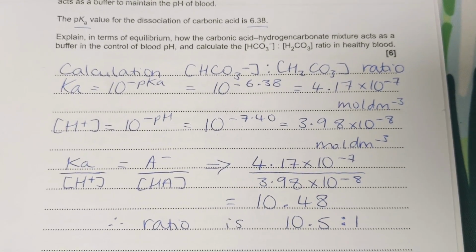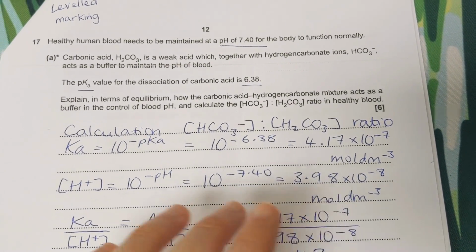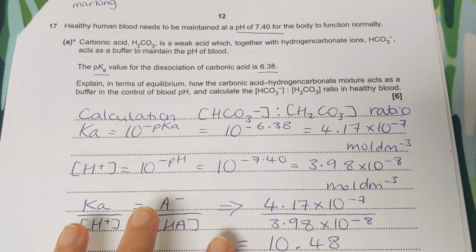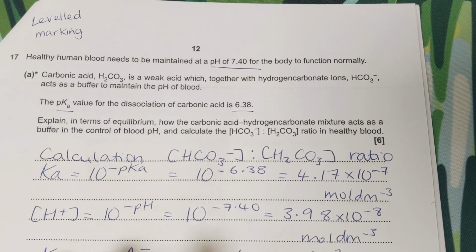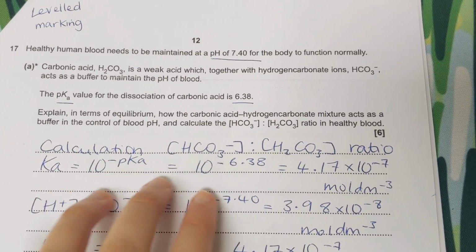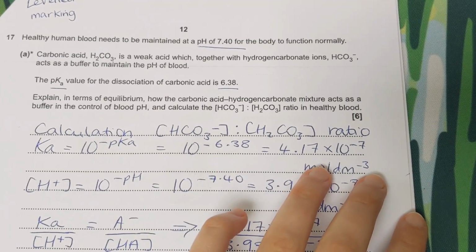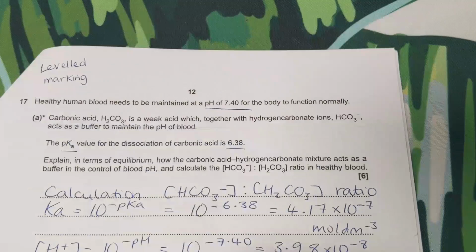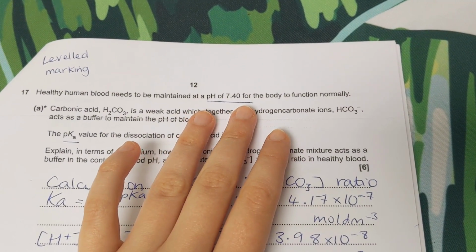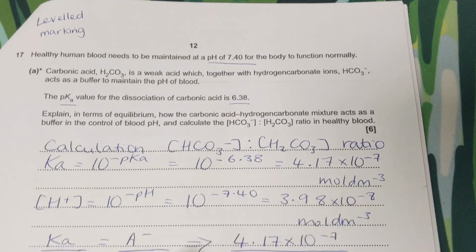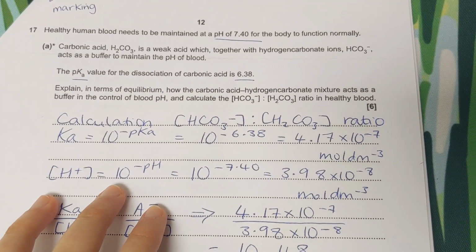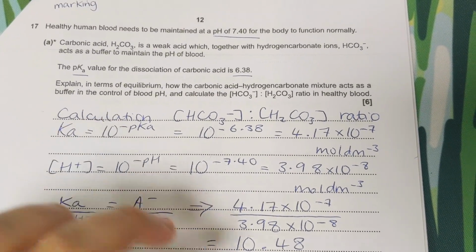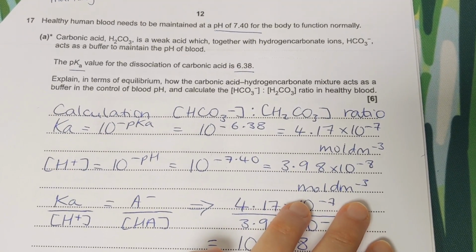If we start with the calculation first, we're given a pK value. We can calculate the Ka and then plug it into the expression for buffers. So Ka equals 10 to the minus pKa, and we come out with a Ka value of 4.17 times 10 to the minus 7. We're also given a pH value for healthy human blood. Let's work out the hydrogen ion concentration of that. We do the same thing, 10 to the minus pH, it's the same relationship, and we get the hydrogen ion concentration.